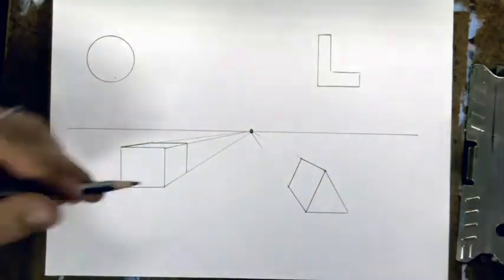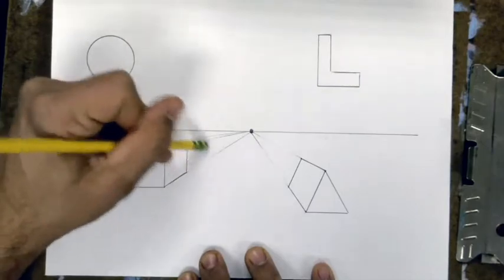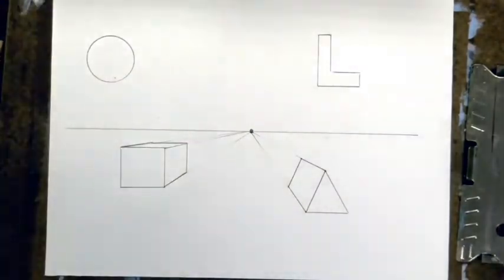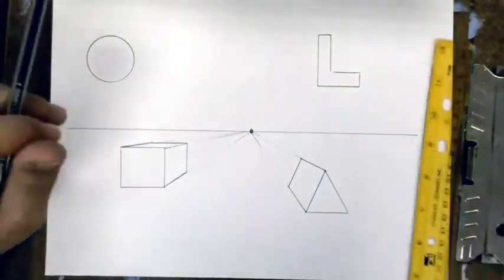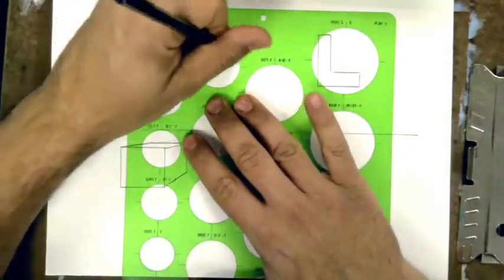Slow down this video whenever you need to see how the process is done in a slower step-by-step. Again, this box could have been anywhere, but I put it there, and that's how it would look from that point of view. I'm also going to draw another circle here.